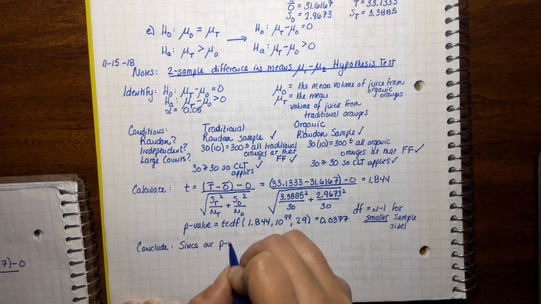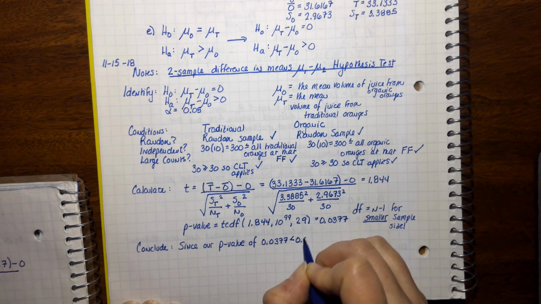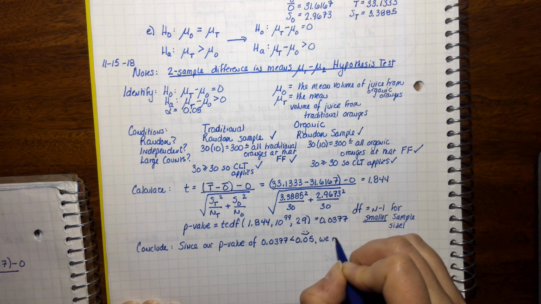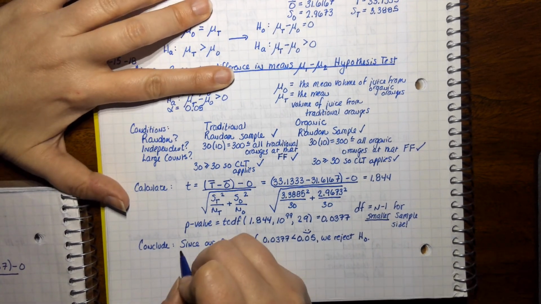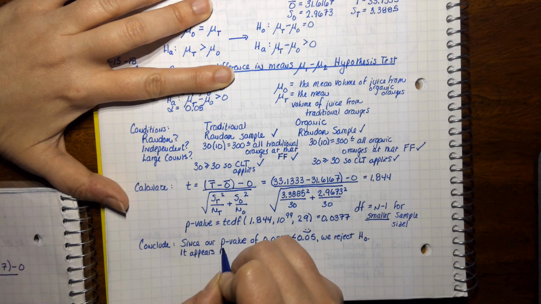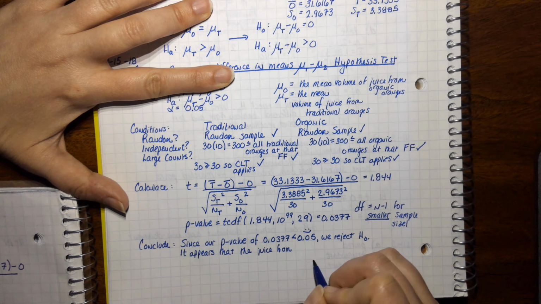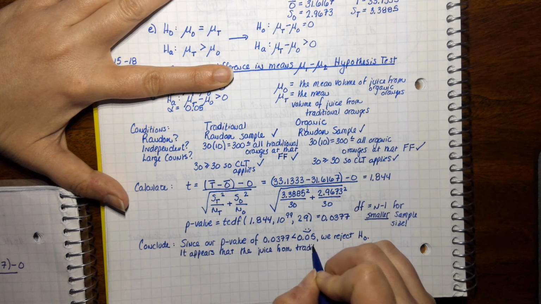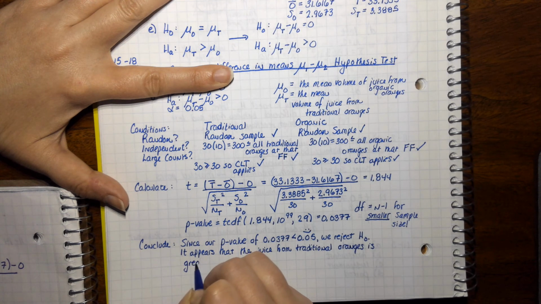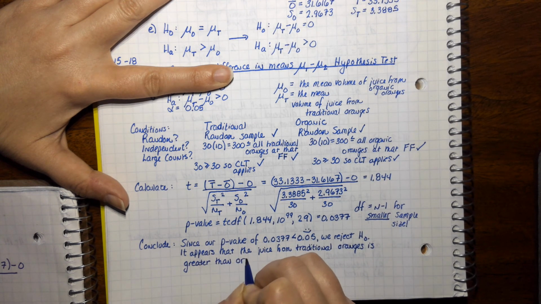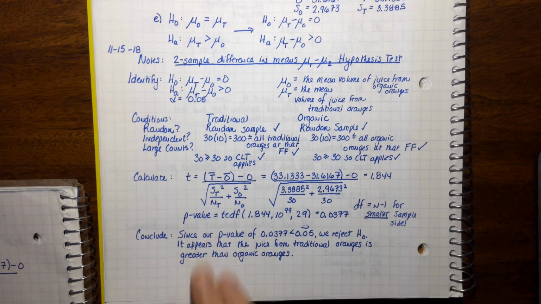Since our p-value of 0.0377 is less than 0.05, yay! We reject the null hypothesis. Okay, so it seems like the juice from traditional oranges is greater than organic. And of course we know that we're only talking about this particular fresh foods store.